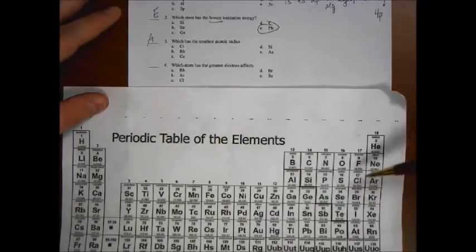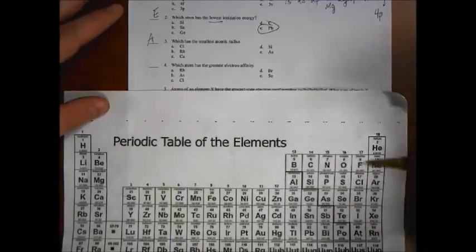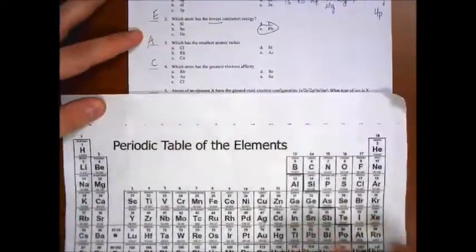So in this case, there is a slight increase as you go up the row for chlorine. So that would definitely be the best case. The best answer would be chlorine in this case. So that's C.